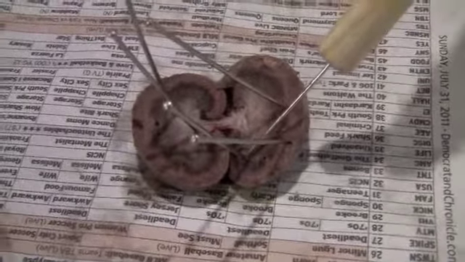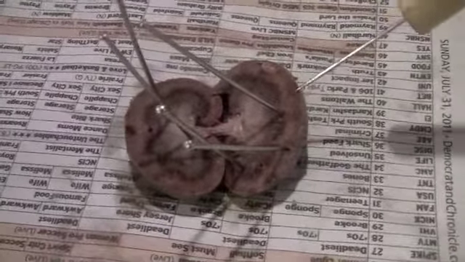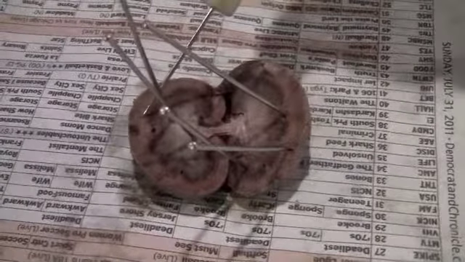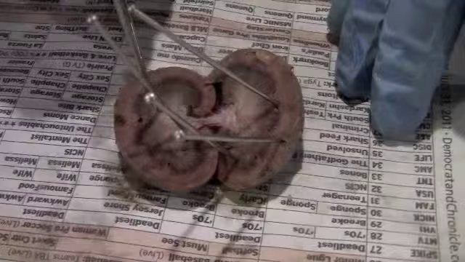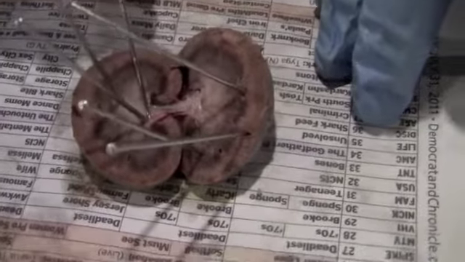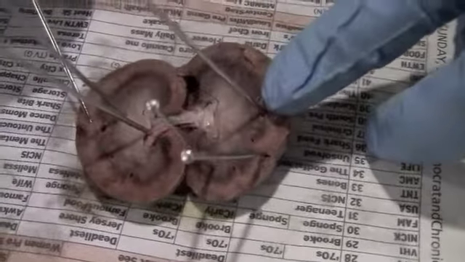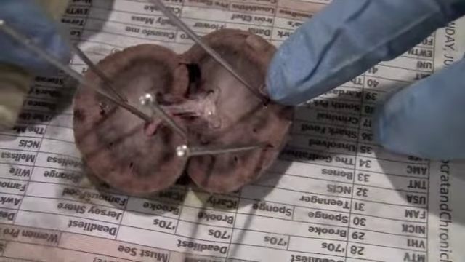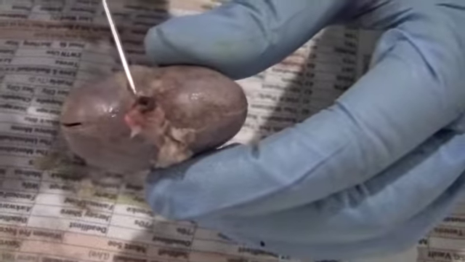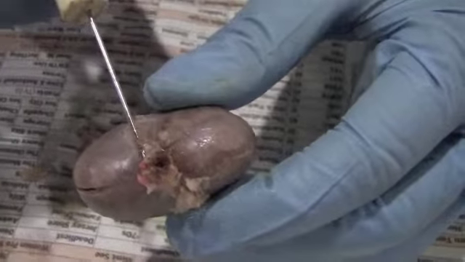This is the cat kidney. It's significantly smaller than the sheep kidney. You can see the renal cortex and the medullary region, the glomerulus seen throughout the cortex, the renal column, and the renal pelvis. And due to the small size of the kidney, you cannot see clearly the major and minor calyces. This is the external portion of the cat kidney. You have the renal arteries, the renal vein, and the ureter.